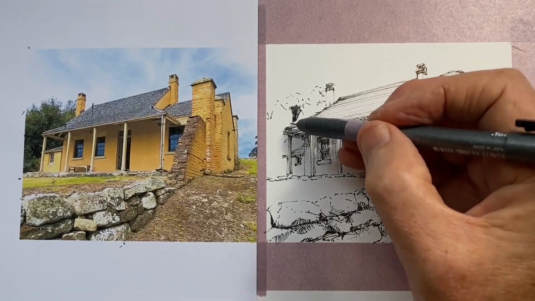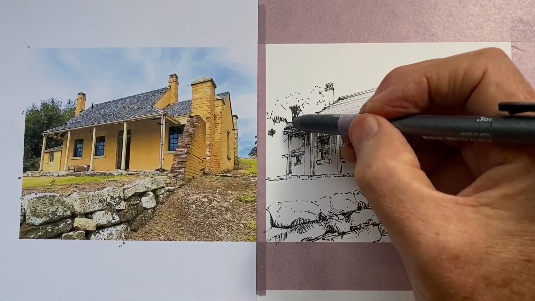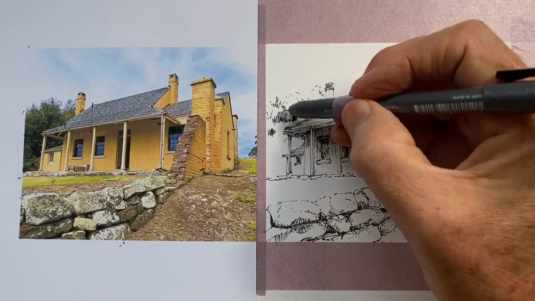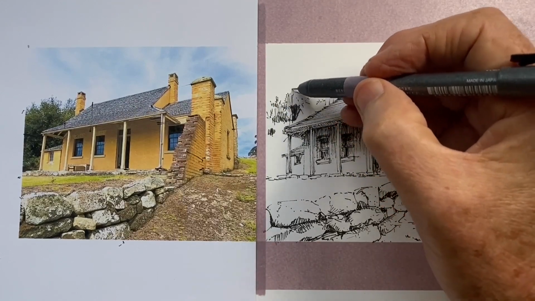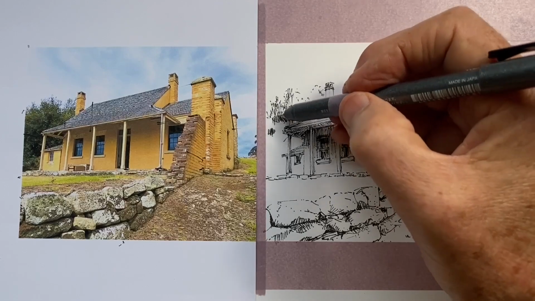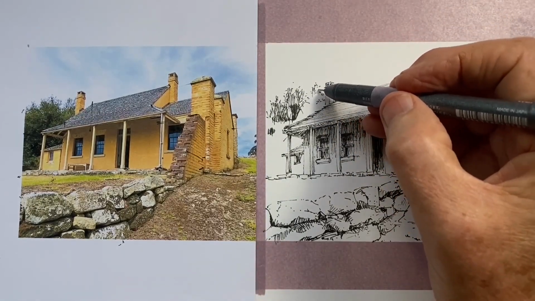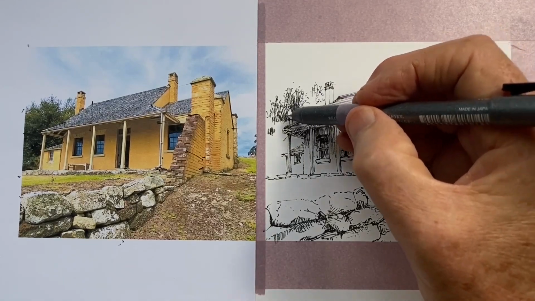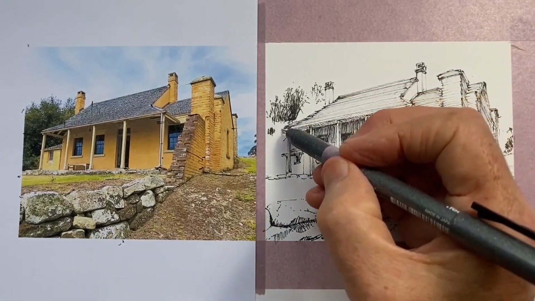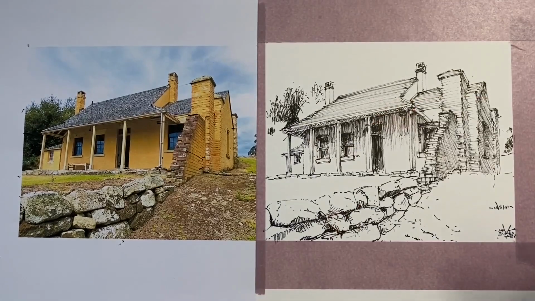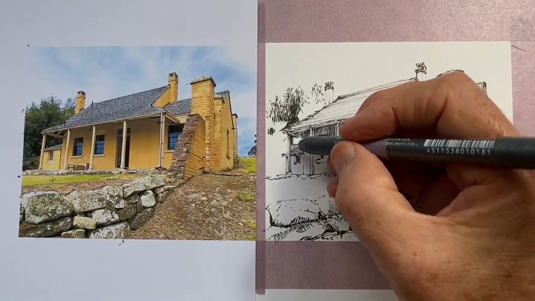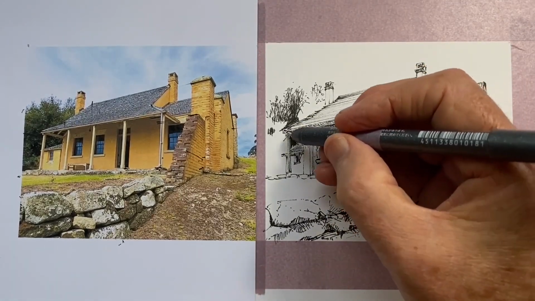Now I'm using a 0.3mm pen for the rocks in the foreground and some of the marks for the ground in the foreground, but otherwise I'm using a 0.1mm pen. So it's a bit of an effort doing this large bush behind the tree, behind the house.